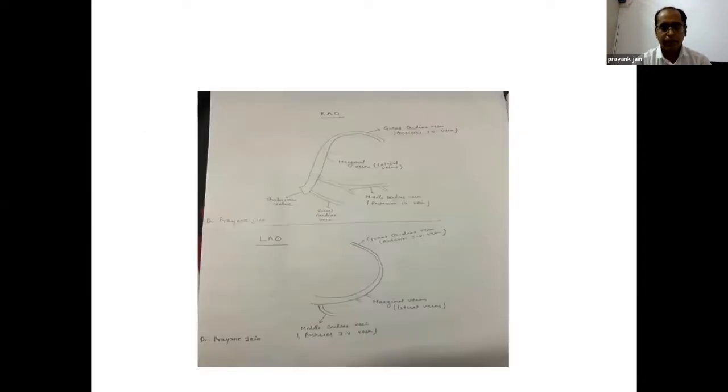This is the diagram I have made to simplify how the venous system of the heart looks in LAO and RAO views. The upper one is the RAO view. So the silent zone of the coronary sinus is from the middle cardiac vein entrance into the coronary sinus up to the marginal veins. Is my arrow visible? Yes.